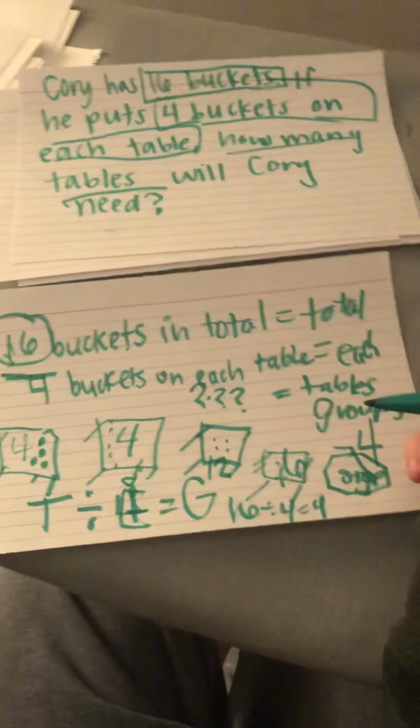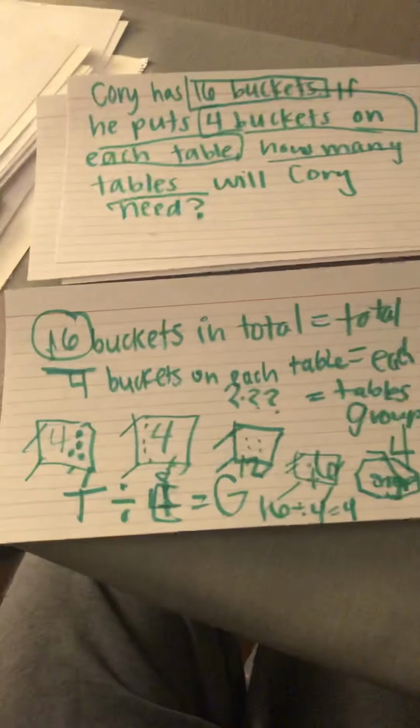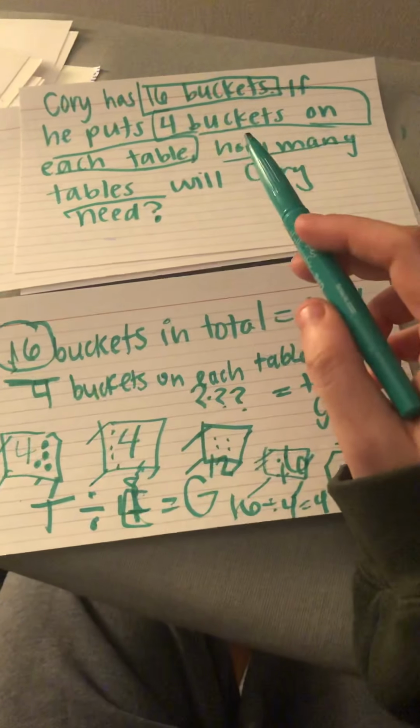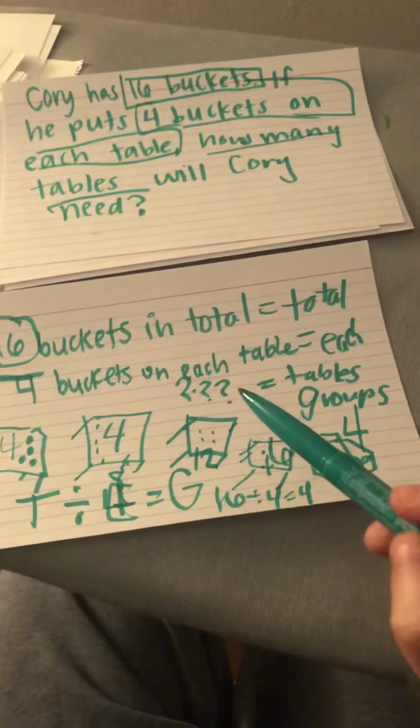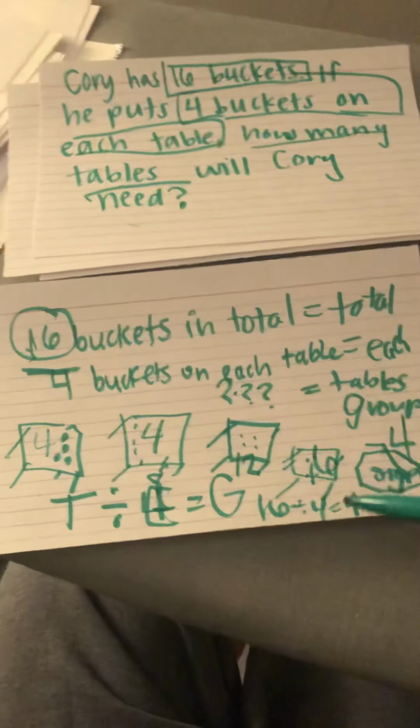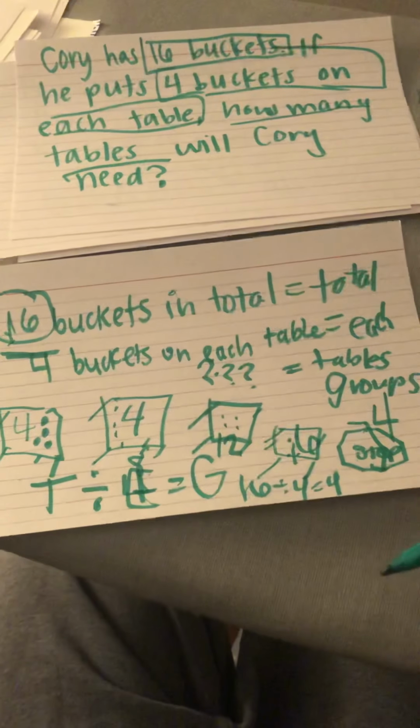Cool. All right, good luck. Go down below and try your best. Visualize, annotate, think about what everything represents. What is the question asking you for? What do your numbers actually represent? Okay, bye.